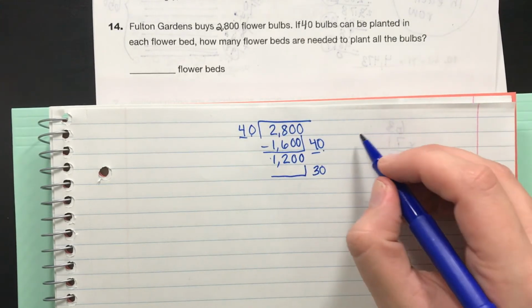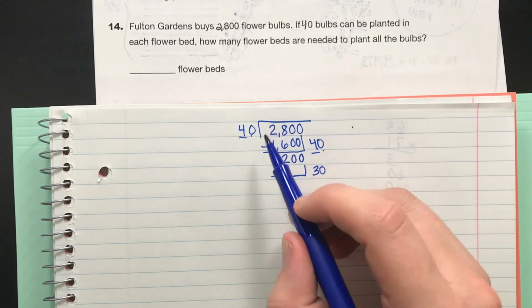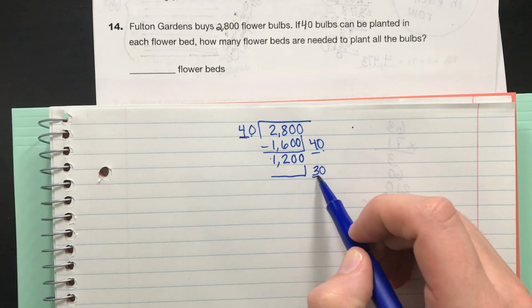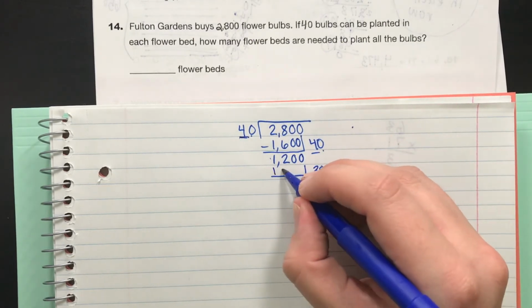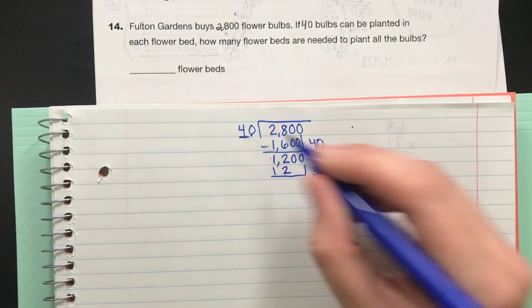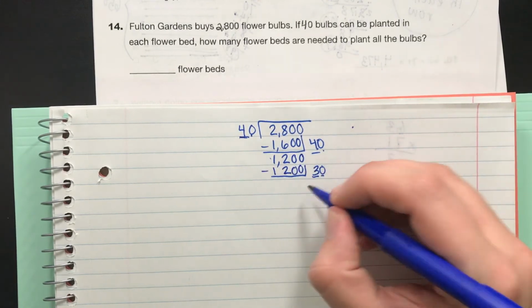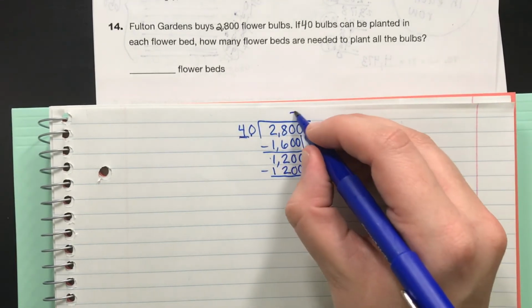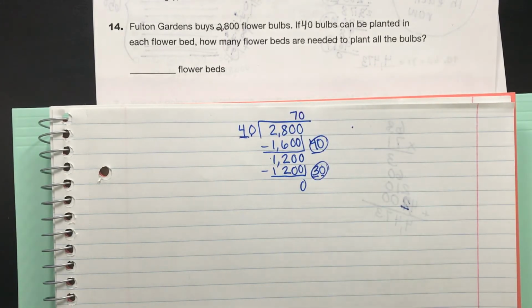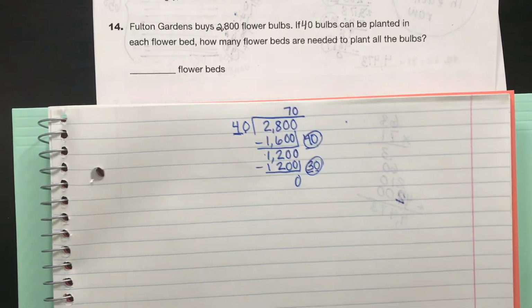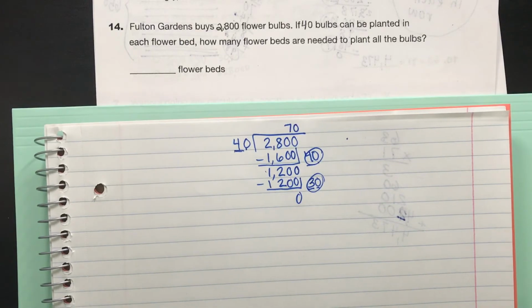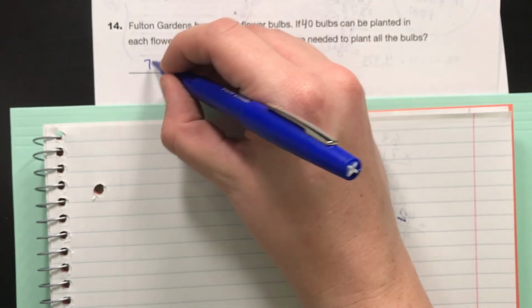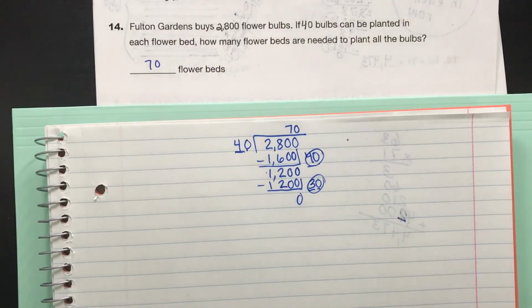And I'm going to do this off to the side. Well, actually, I could just look at 4 times 3 gives me 12, and then add the 2 zeros, and I get 1,200. So now we have our two side answers give us an answer of 70. So that tells me that it would be 70 flower beds. And I'm going to write my answer in right there. 70 flower beds.